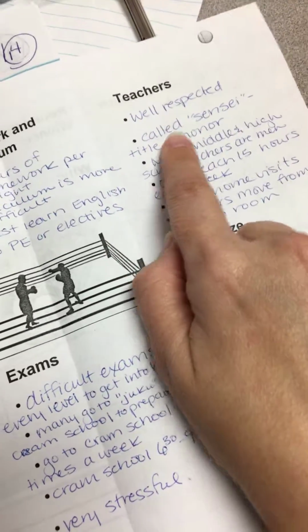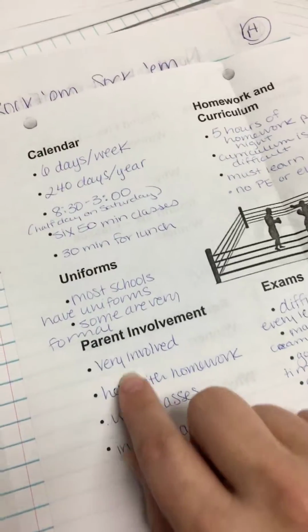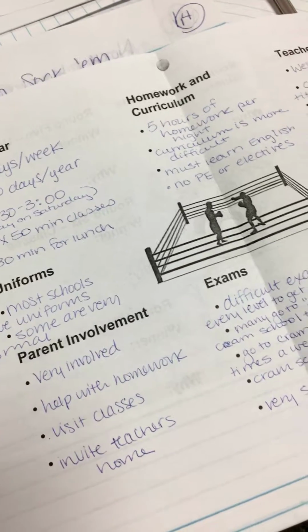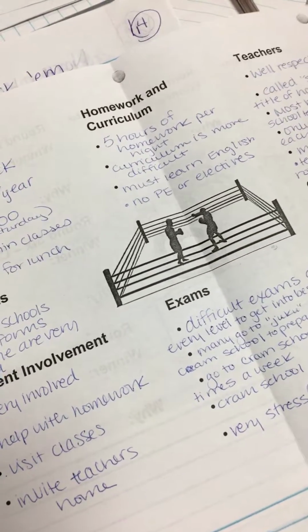Over on our Rock'em Sock'em page, we should have some notes about Japanese education. Make sure you understand the teachers are called sensei. Want to know some of these highlights. Difficult exams. Lots of homework. They go to something called a cram school, to make sure that they are able to pass those exams.